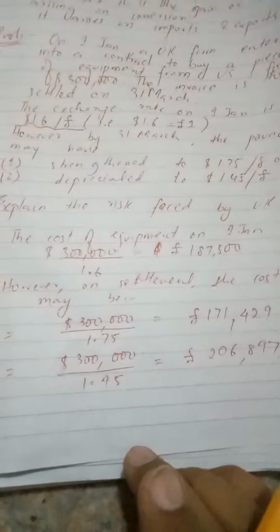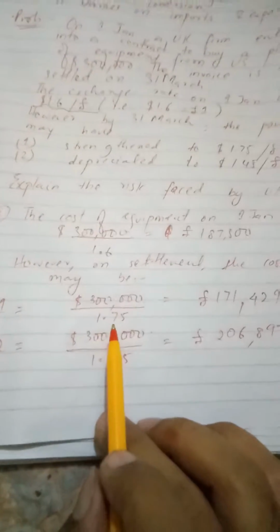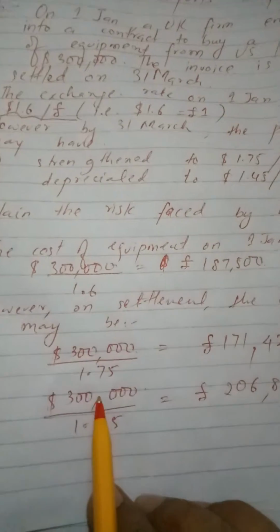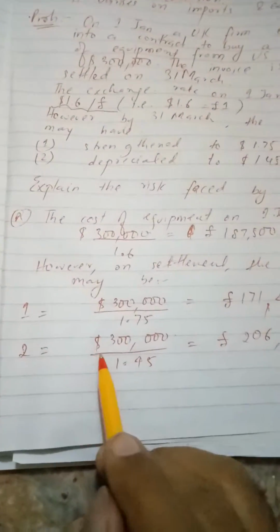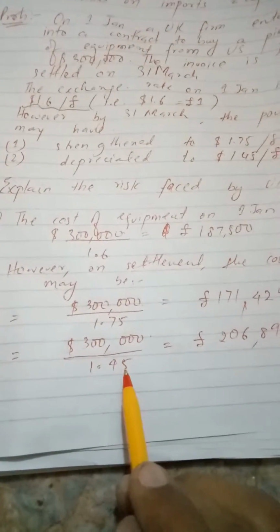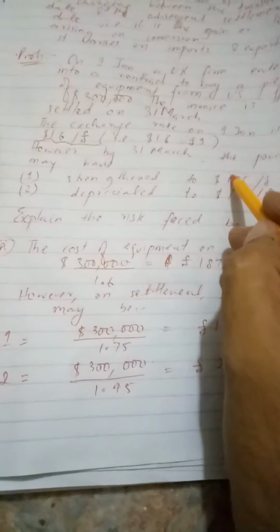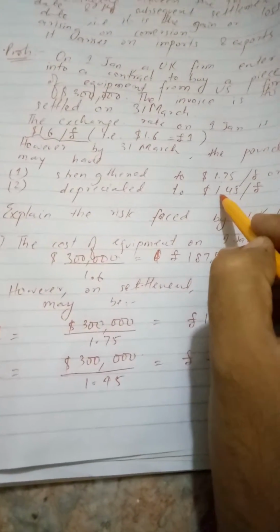So on settlement, the cost may be this, which is 300,000 divided by 1.75, and 300,000 divided by 1.45, that will be 206,897. The first is where sterling strengthened, and the second where it depreciated.